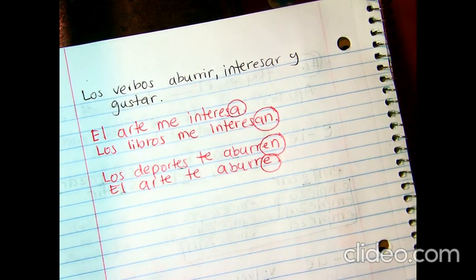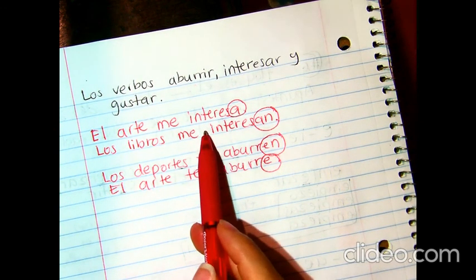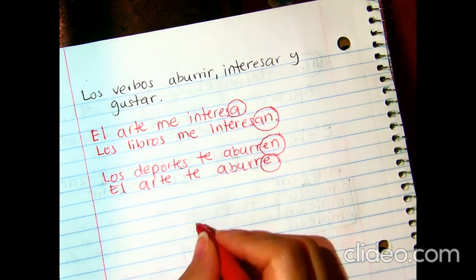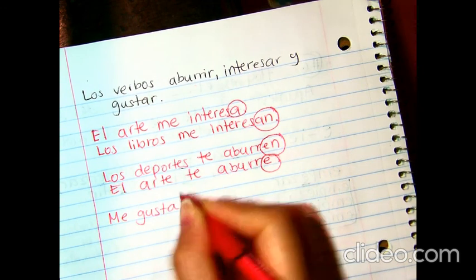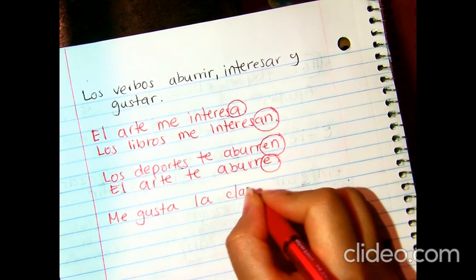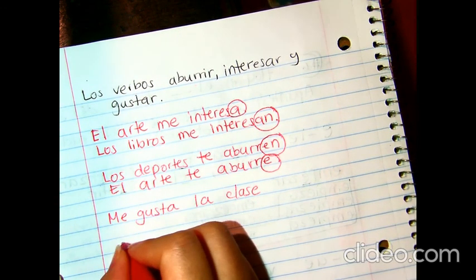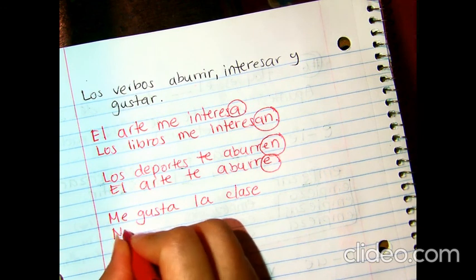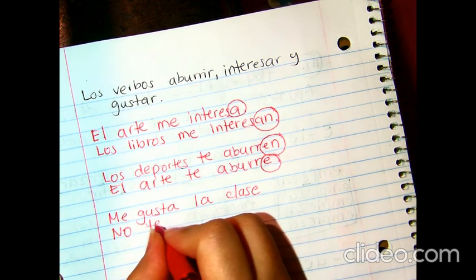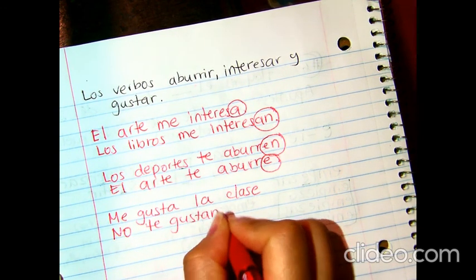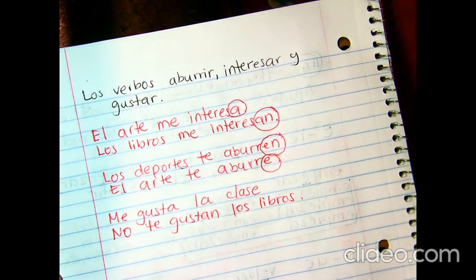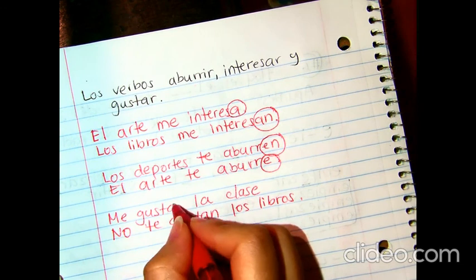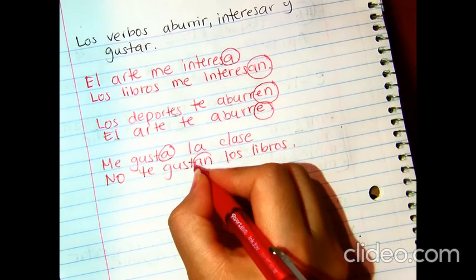Well, gustar works the same way as interesar, right? The same idea. Me gusta la clase. Then, no te gustan los libros. Okay, you see that la clase is singular, so we have an A. Los libros are plural, we have an AN.